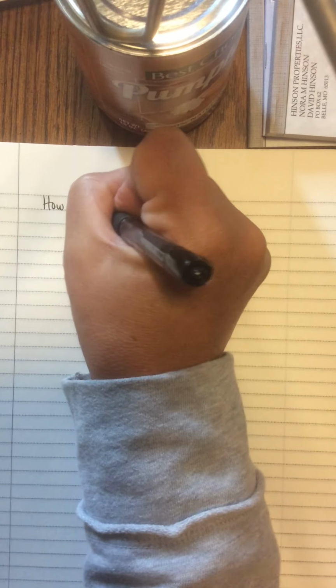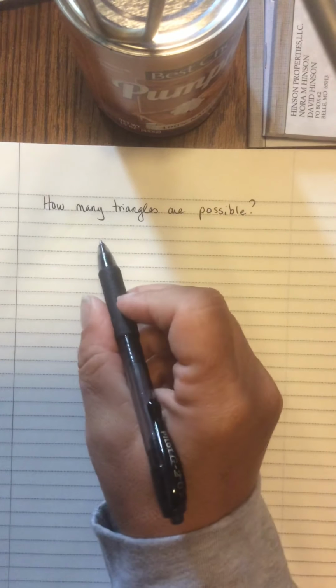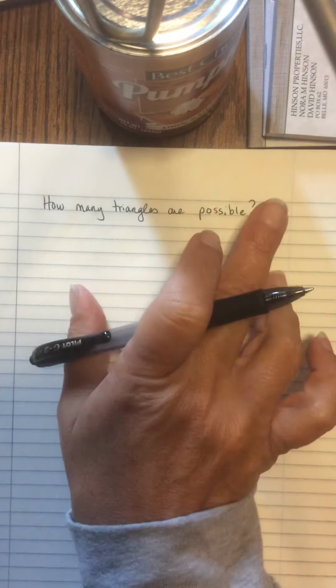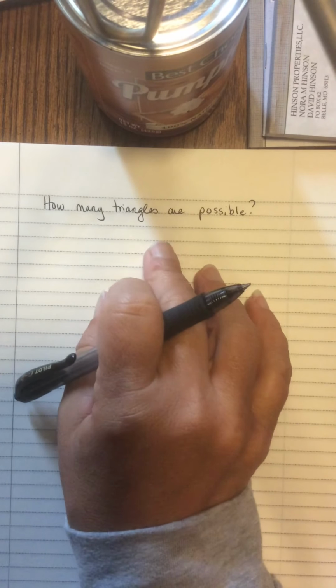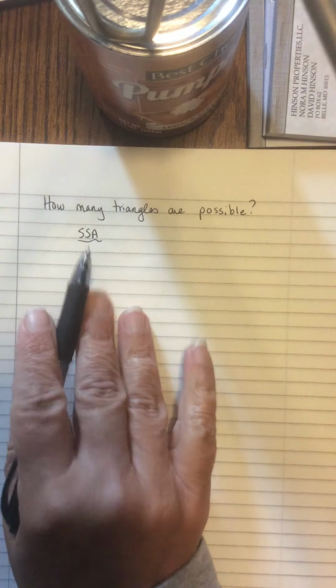So how many triangles are possible? And basically, if you remember in geometry, when we talked about congruent triangles, we did side, angle, side, side, side, side, angle, angle, side, but we did no angle, side, side, and we always laughed because it was a bad word. Well, when you have that ambiguous case, which we're going to call side, side, angle, that's when the situation shows up where you could possibly have no triangle, one triangle, or two. So let me show you what that looks like.